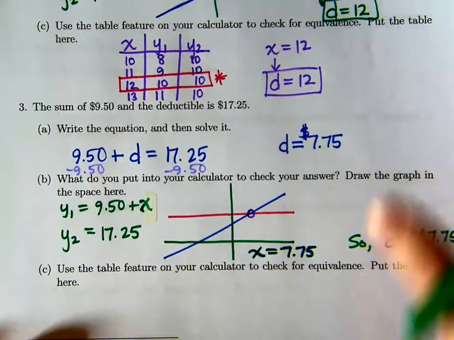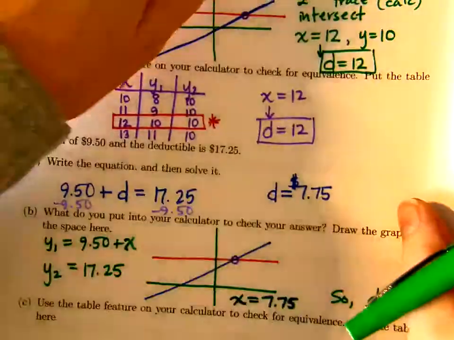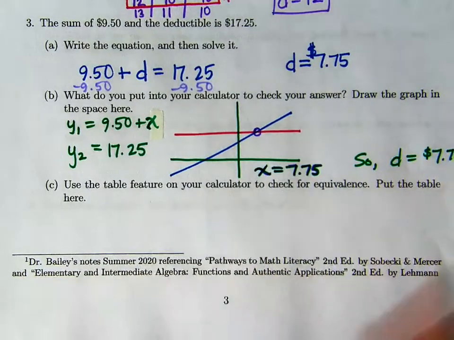Got it. Use the table feature. Let's try that again. So now let's go back to the calculator.